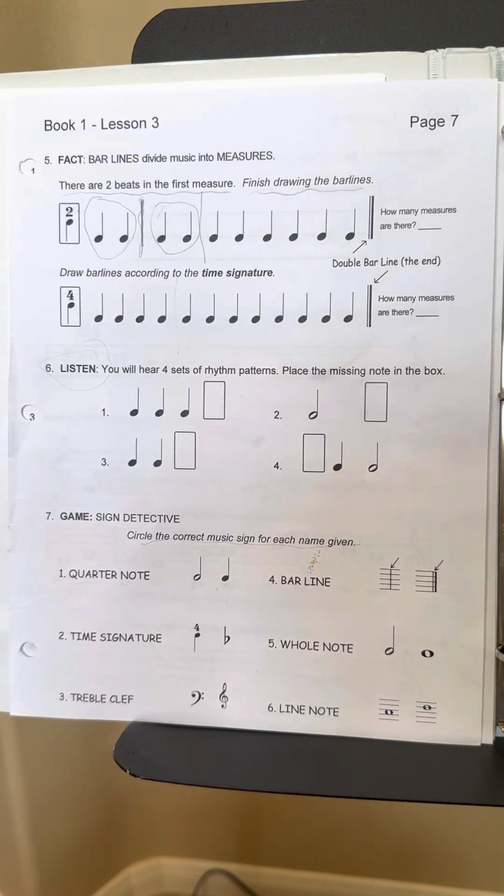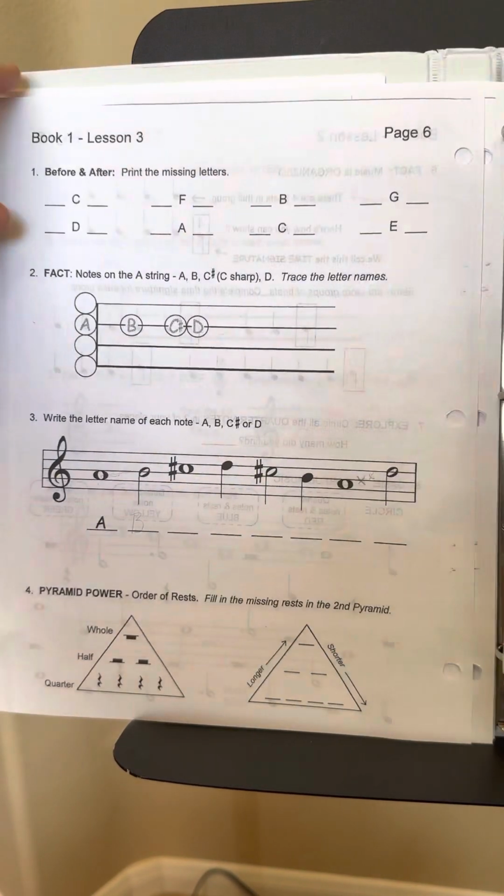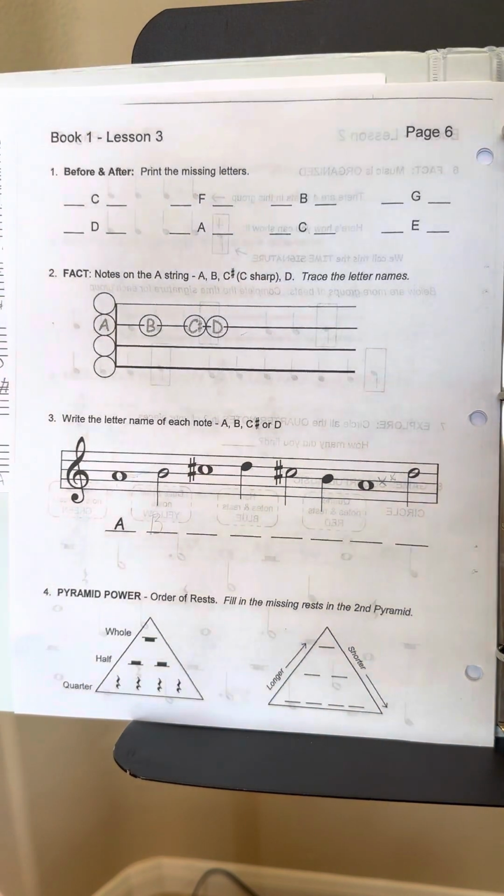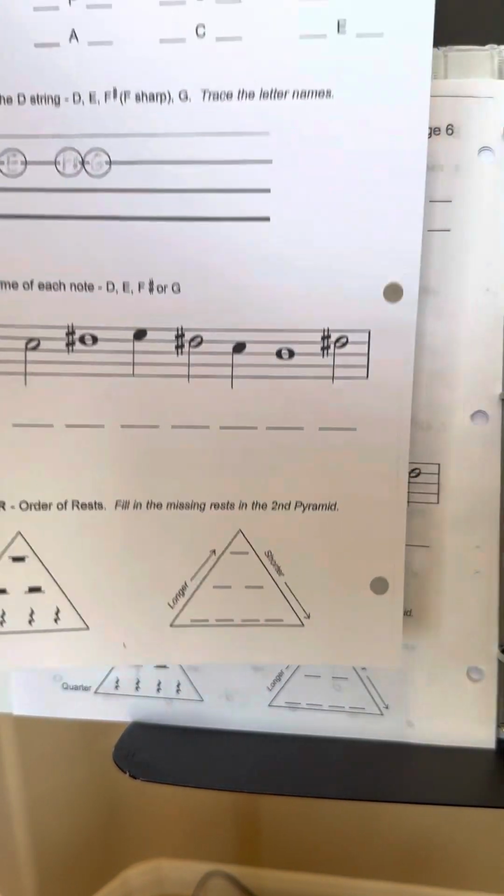So that's it for lesson 3 for the violin side. I'm just going to show you the cello side of it really quickly.